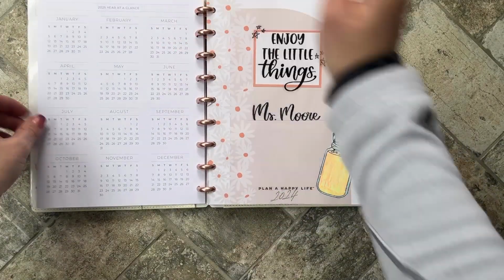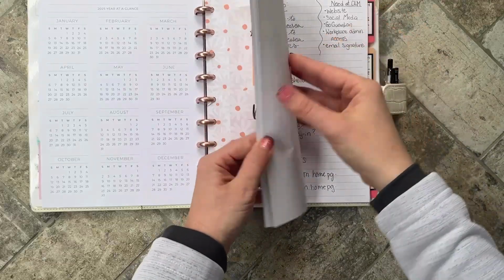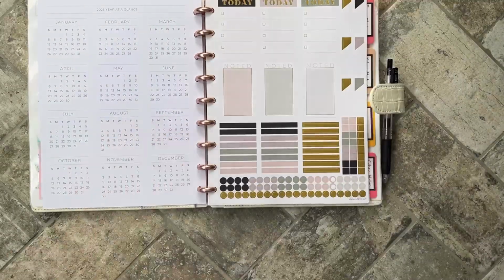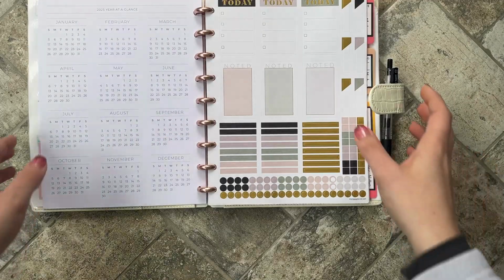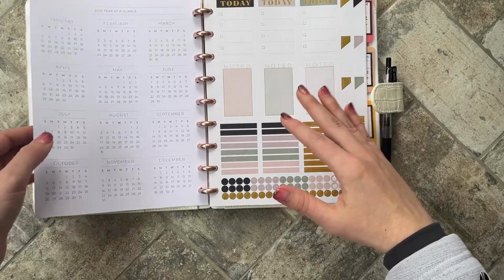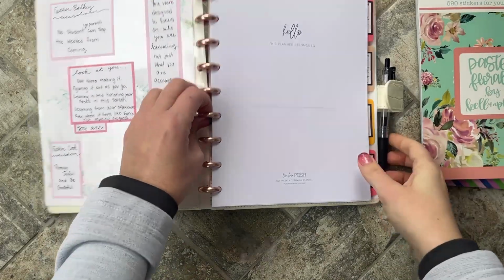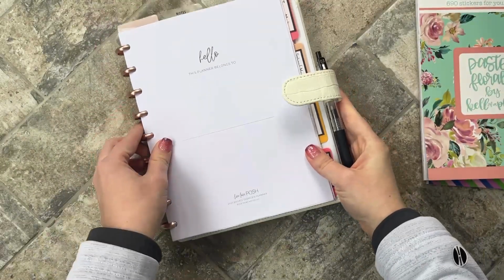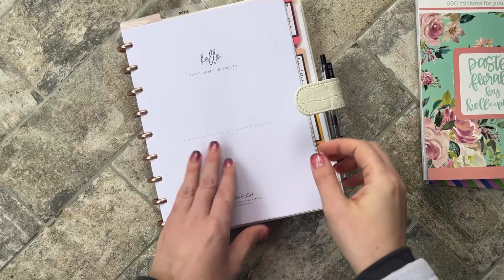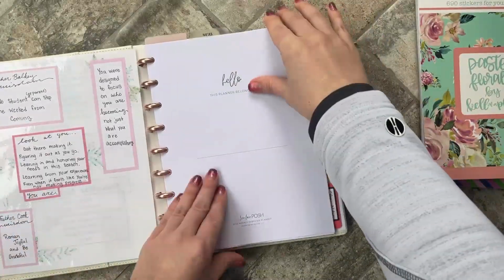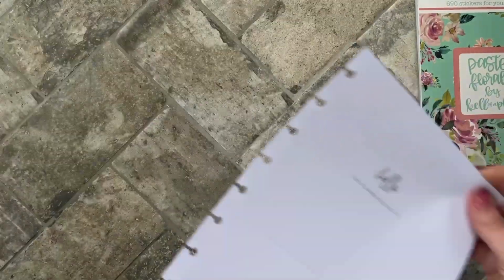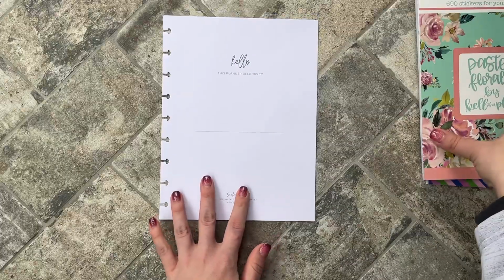So we're going to pop this in here, and I'm going to take these pages off, and they're going to go back in the other planner. And I am going to decorate this because I cannot just have a boring welcome page. That would be so sad. Actually, I should take this up a little easier. This case is just puffy.